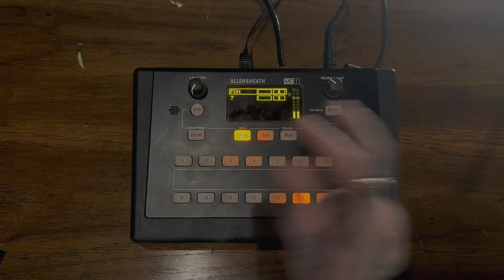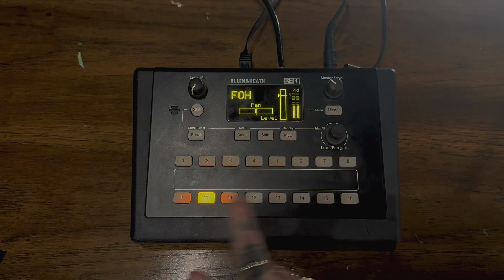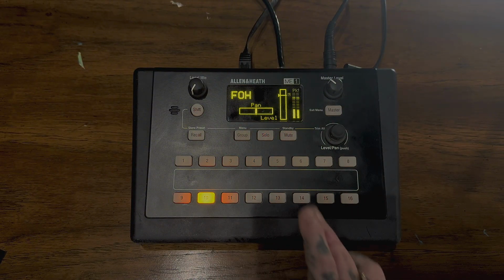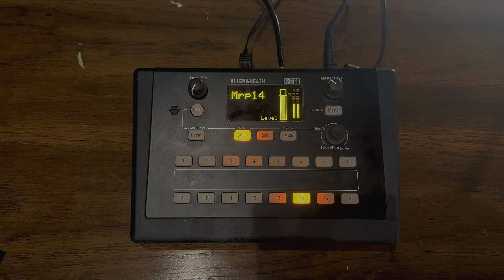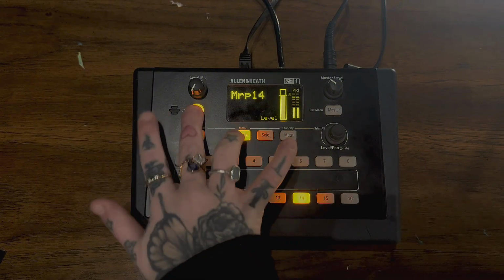Now, let's say you're in this situation. Okay, you have front of house here and you have front of house here. Now, what the problem's going to be is that you can turn it up in one of these groups, but you're still not going to hear front of house until both of them are turned up. That is why I suggest just having it in one place.